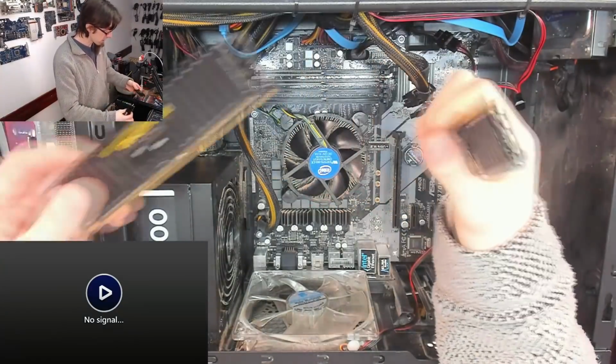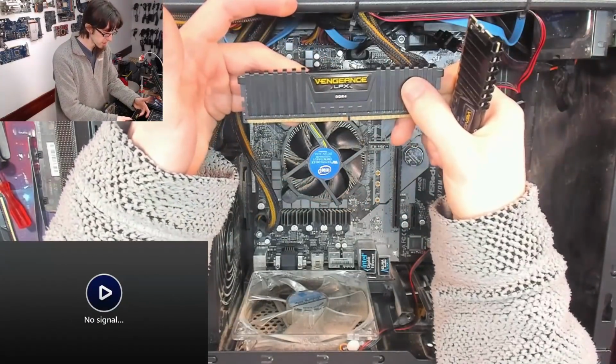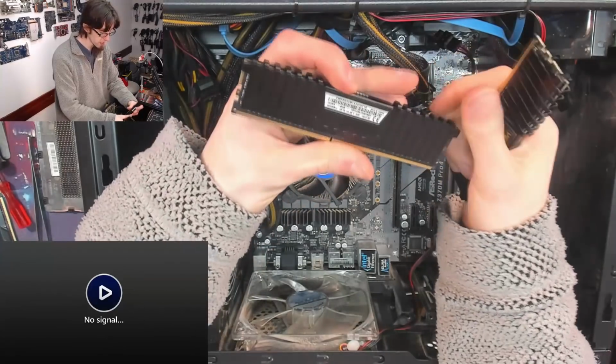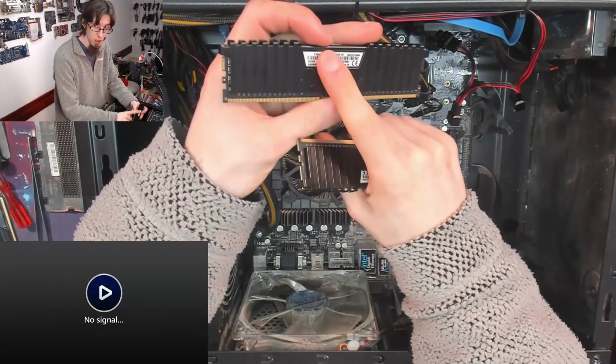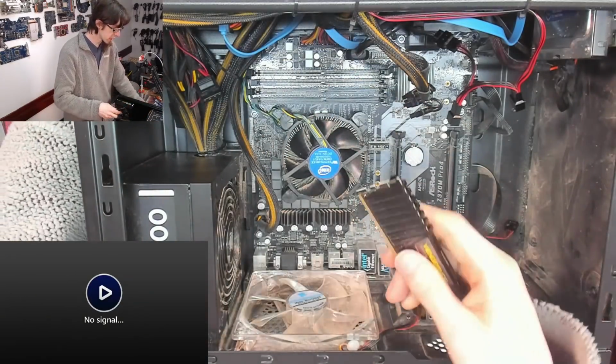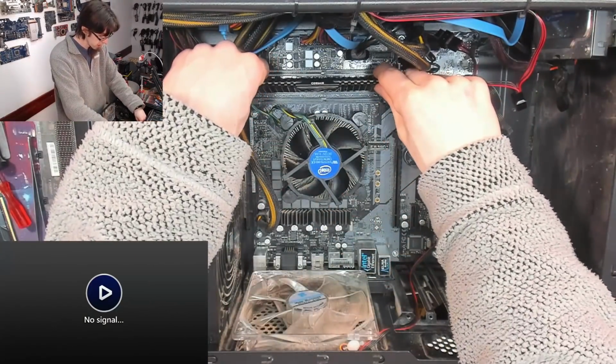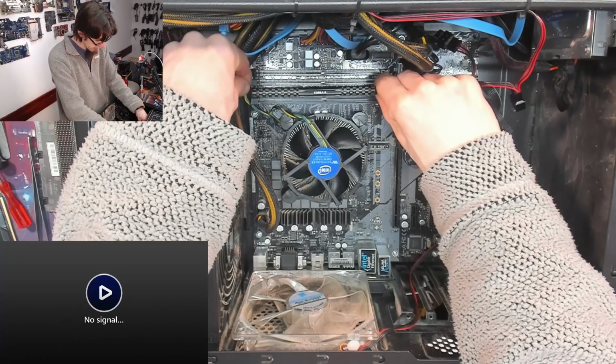So another thing I've tried, I've got another memory stick here. If I put this one in, this is from my test rig, a single 8GB module, 2400, this one works just fine. So just saying, changing the memory is not the issue here. Anyway, I'm going to put the old memory back in.